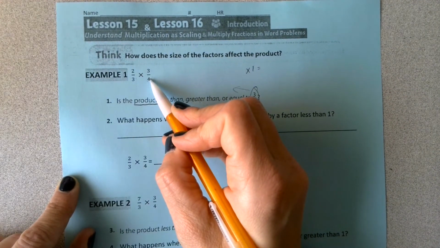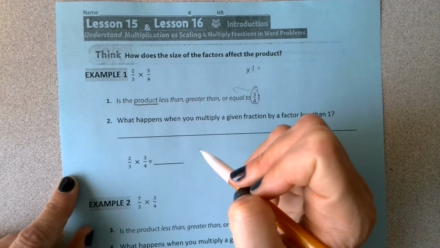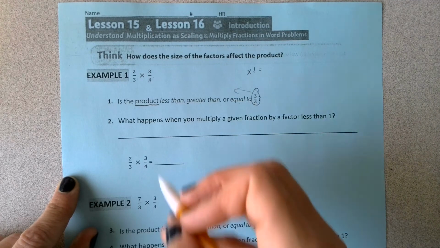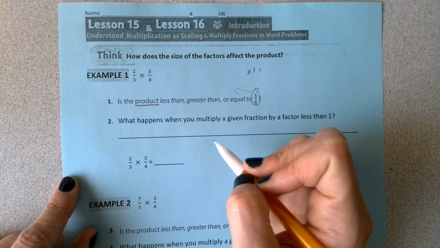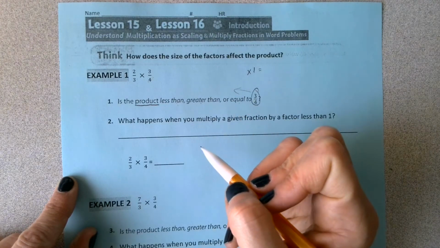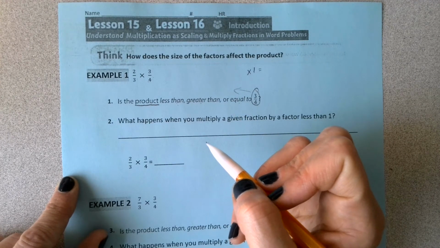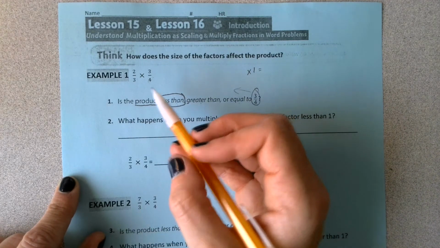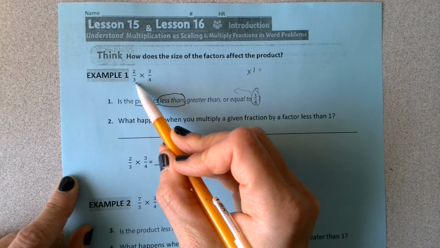Is it less than, greater than, or equal to 1? Because we know if we multiply by 1, we'll get 2/3. So is our answer going to be less than, greater than, or equal to? It would be less than, because we are multiplying by something less than 1.